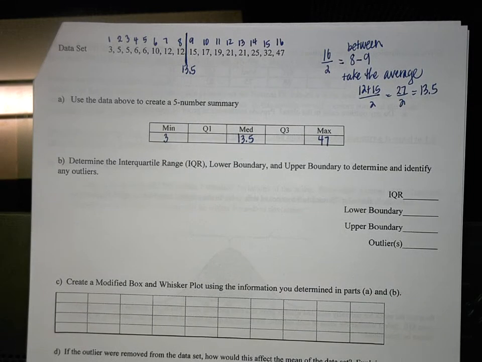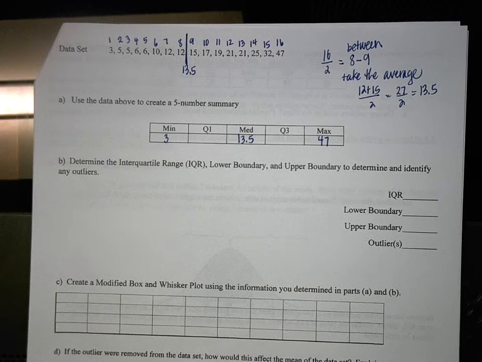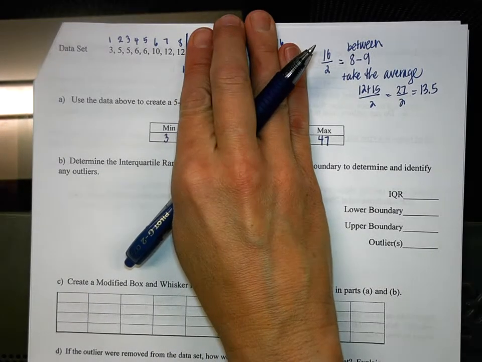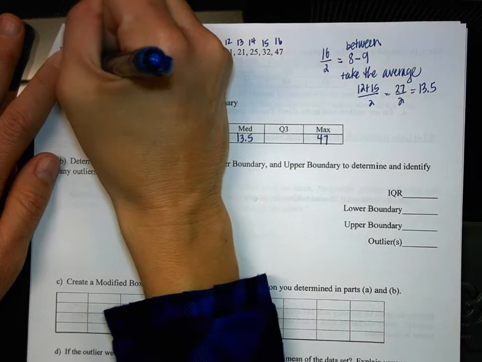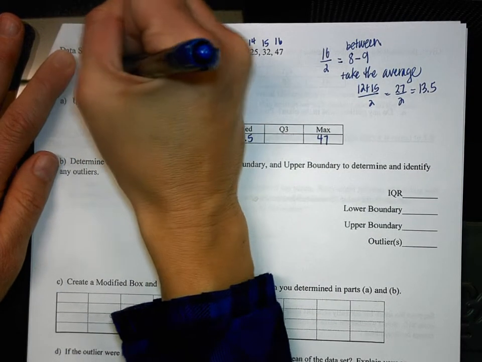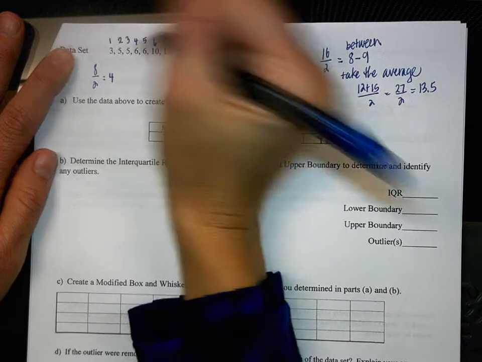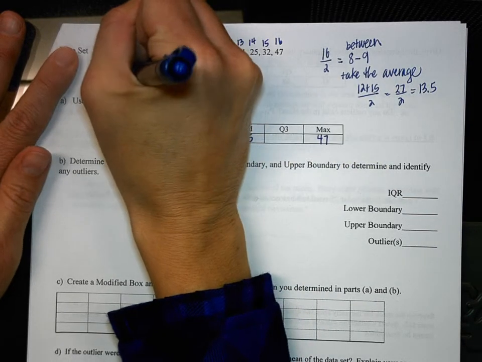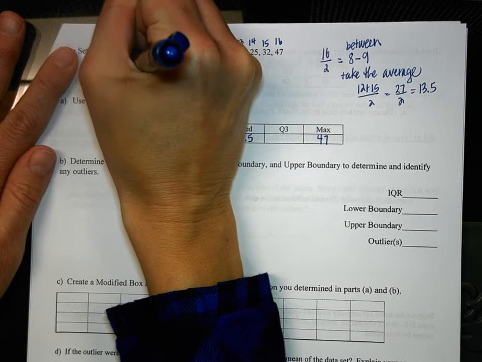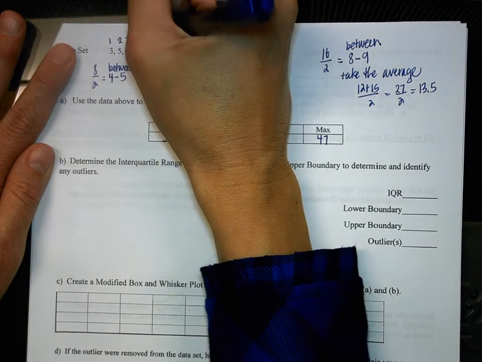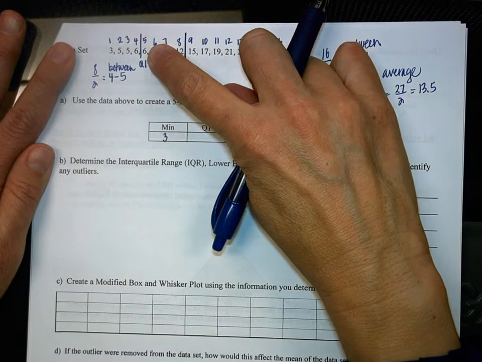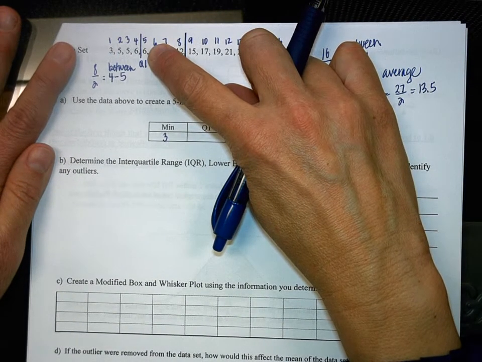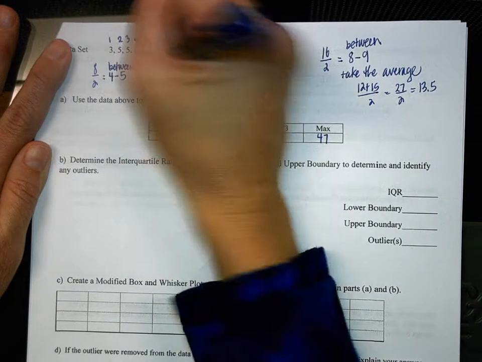Okay, how do I find Q1 now? How many numbers are on this side of the data? 8. And so just like we did before, we go 8 divided by 2, which is 4, but because it's a whole number, that means we're going to go between 4 and 5. And so this is where Q1 is. And if you take the average of 6 and 6, you end up getting 6. So Q1 is 6.